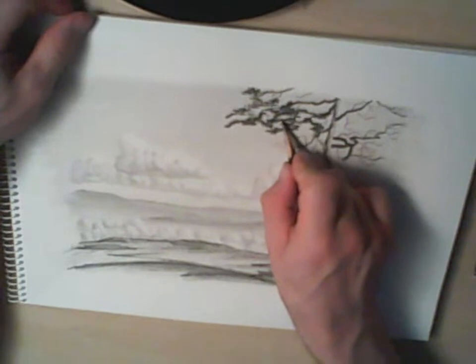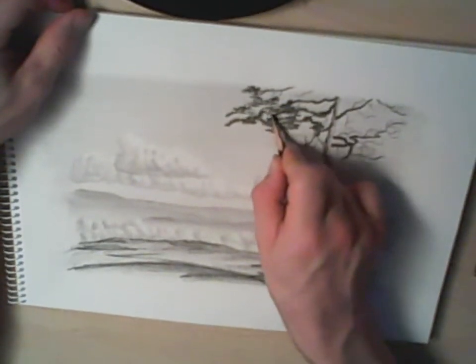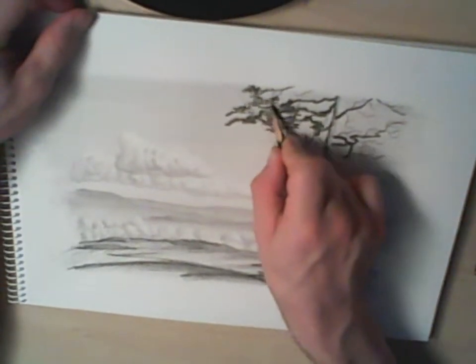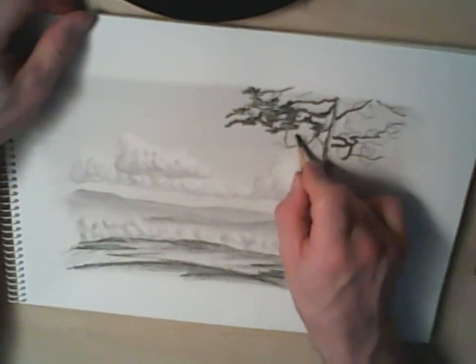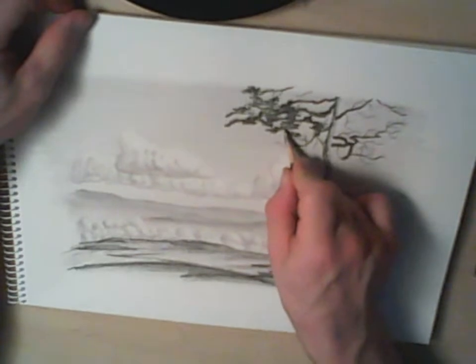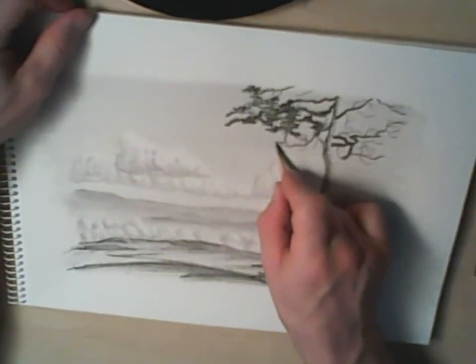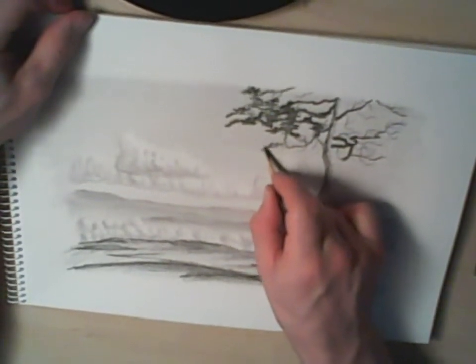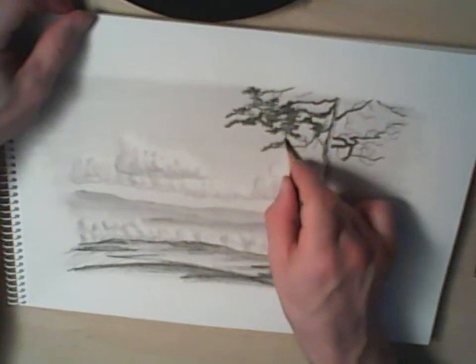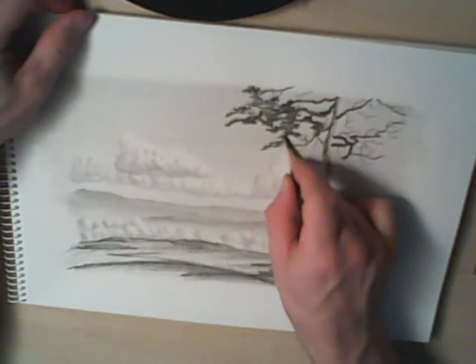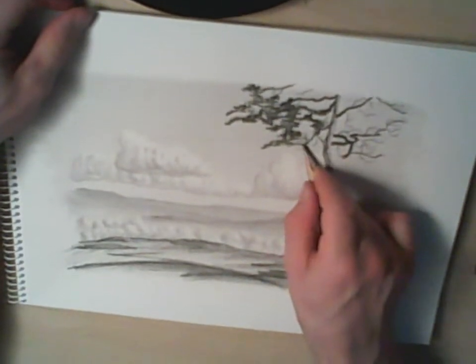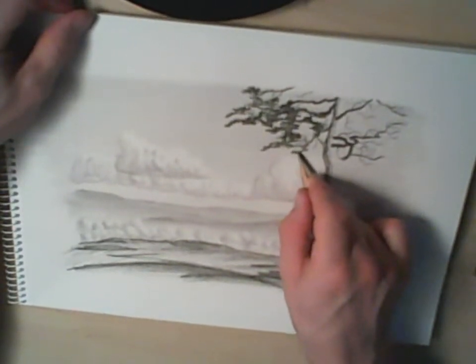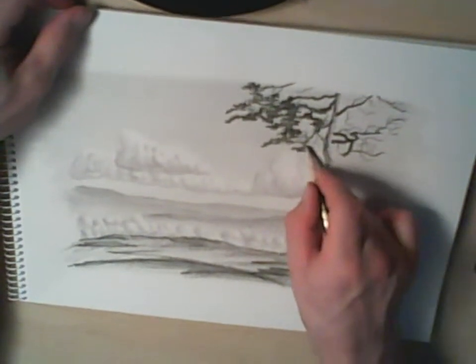Maybe make it a little denser. Especially towards the inside here. Okay, down there. Right here with this branch. Some leaves down here.